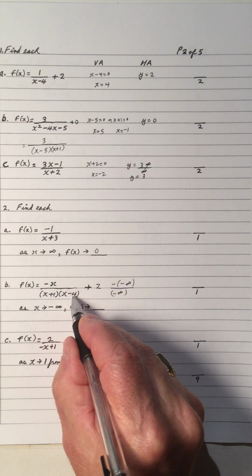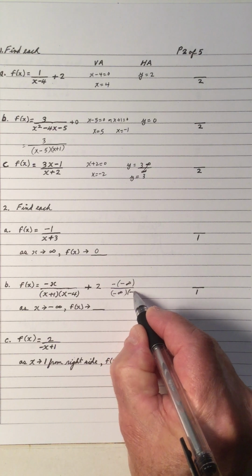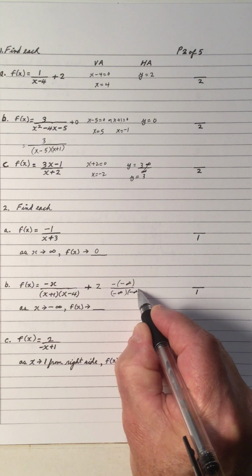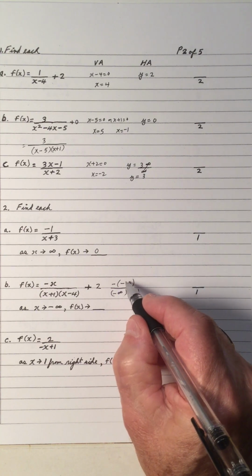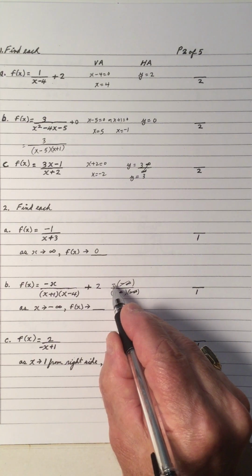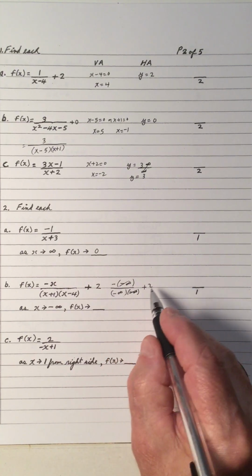So this is a negative infinity minus 4, so it's just negative infinity because subtracting 4 is not going to make any difference. That cancels out, so that's a plus 2.